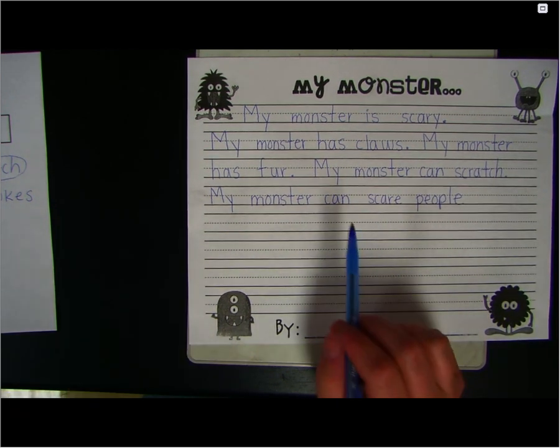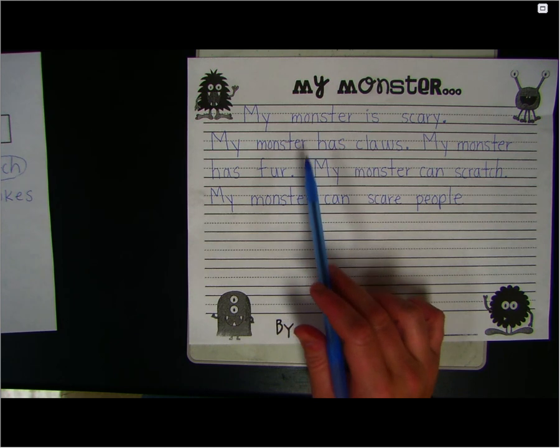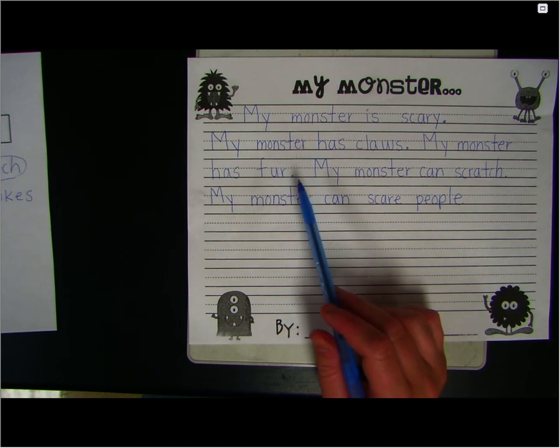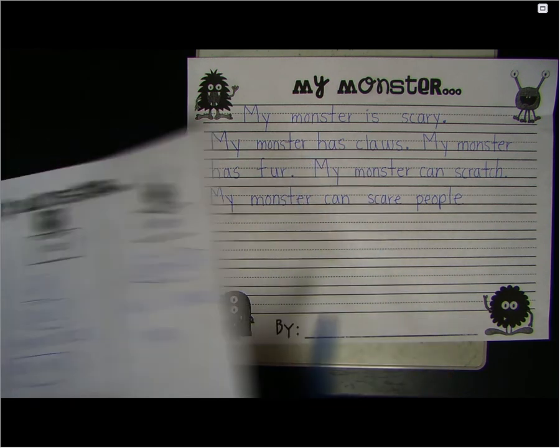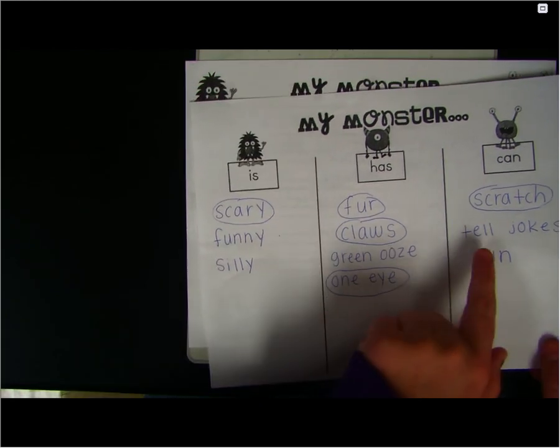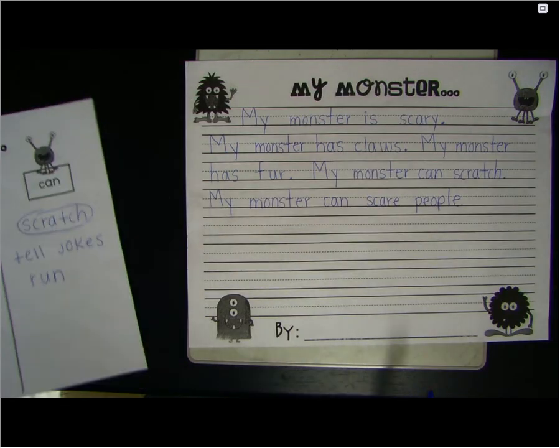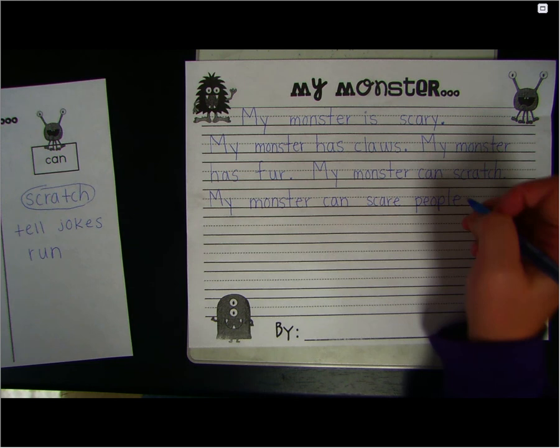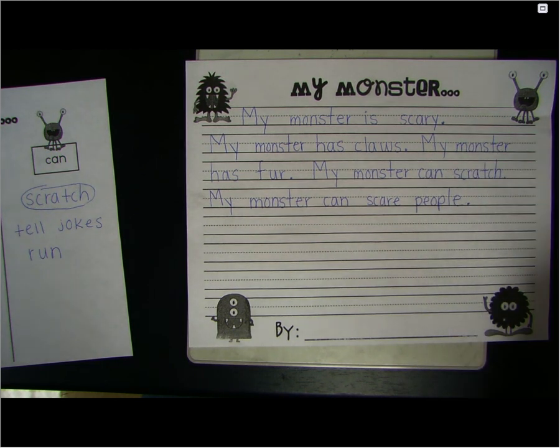Now, you should probably have a little more sentences than me, just because, like I said, you want to have at least 4 or 5 for each of these so that you can write a sentence. And then if you want to, at the very end of your story about your monster, you can tell us what your monster's name is. If you want to come up with a name, you can. If you don't want to, you don't have to.